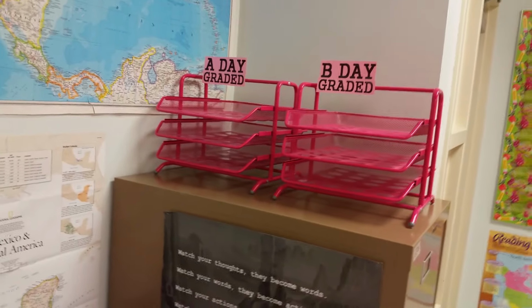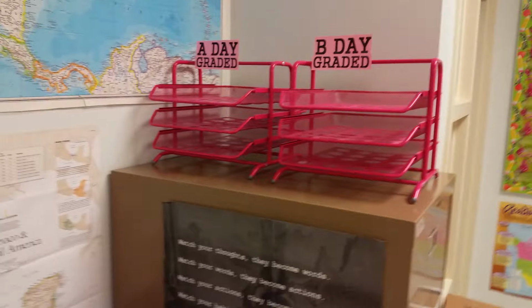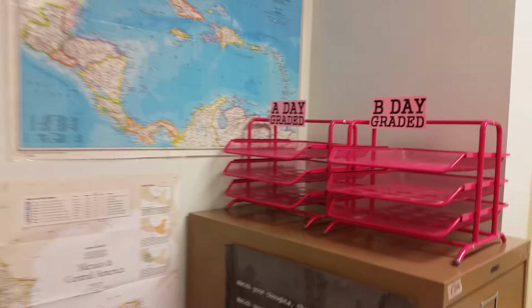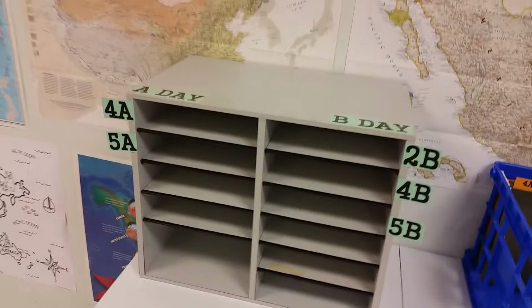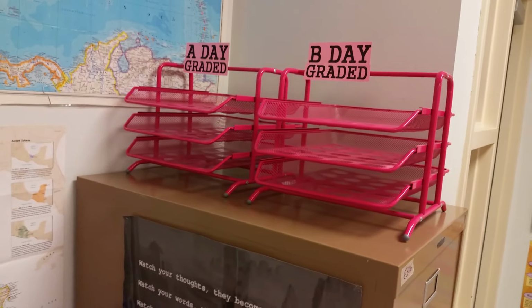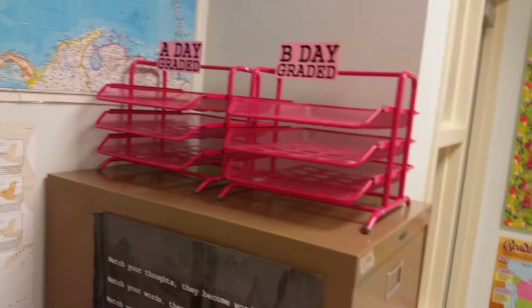Then this is where I put stuff, and the kids don't touch this unless I ask them to help me pass back papers. So this is where they turn it in, but once I'm done grading it, I put it over here. It helps me stay organized and separate what I've graded from what I have not graded. Finally, I forgot, I have one more thing after this.